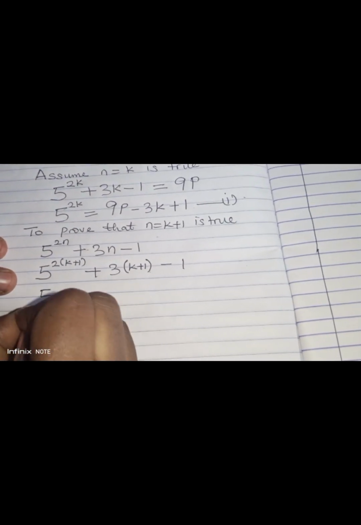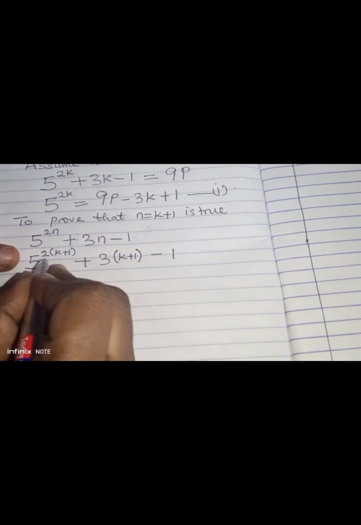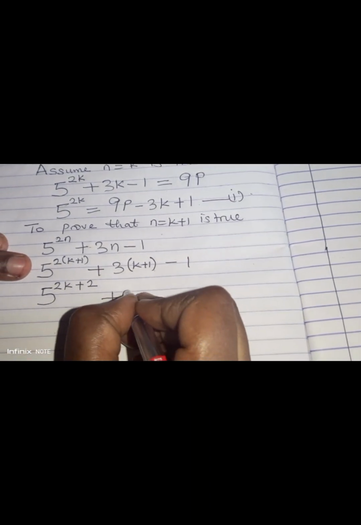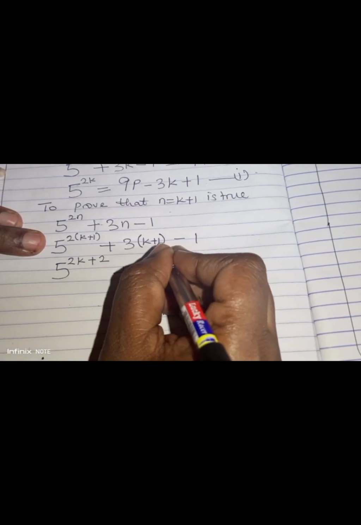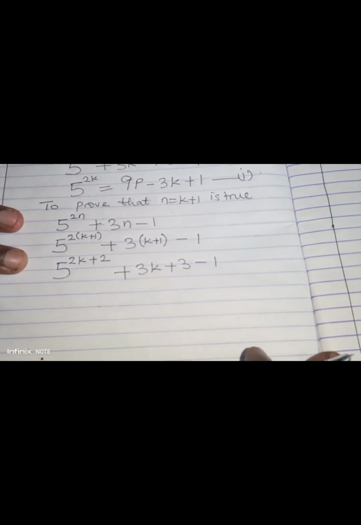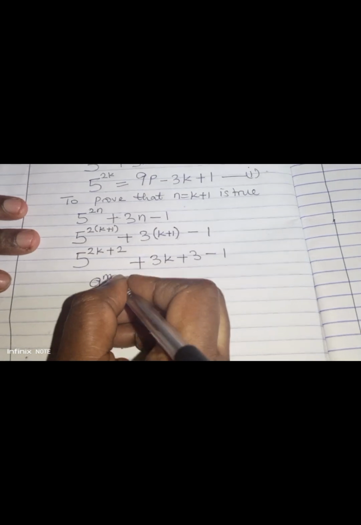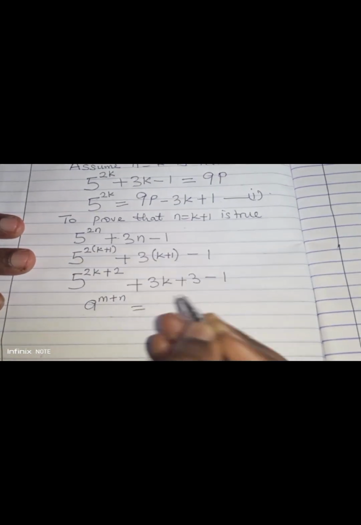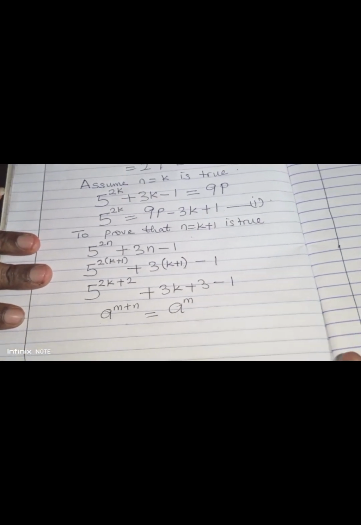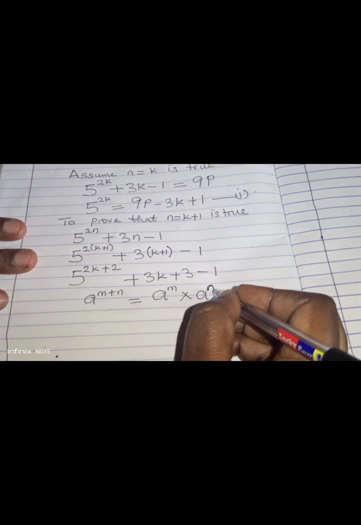So I have 5 raised to the power of 2 multiplied by k, 2k, plus 2 multiplied by 1, 2, then plus 3 multiplied by k, 3k, plus 3 multiplied by 1, 3, minus 1. According to the law of indices, if I have a raised to the power of m plus n, it's the same thing as a raised to the power of m multiplied by a raised to the power of n.